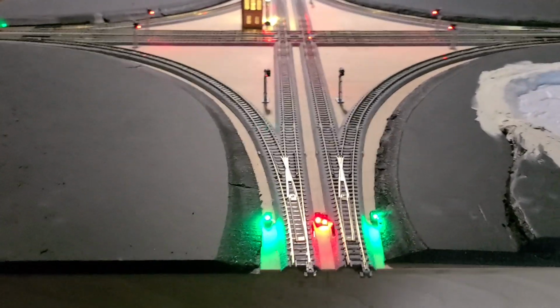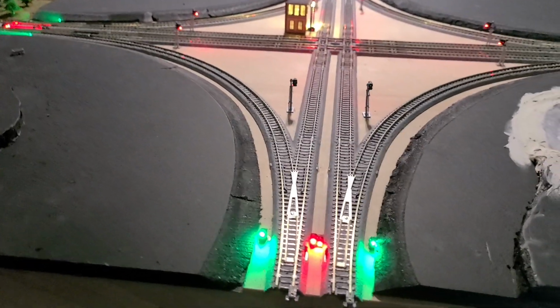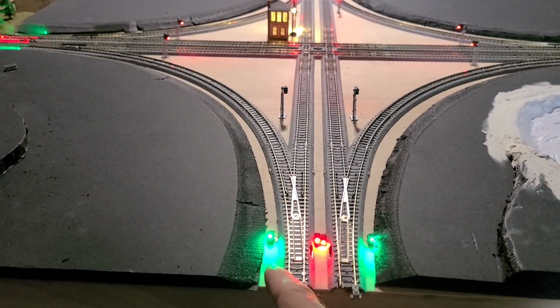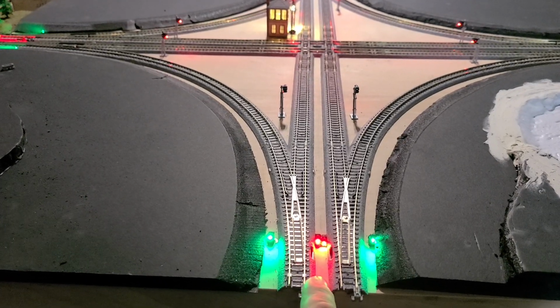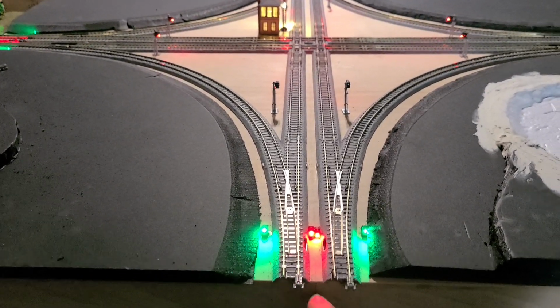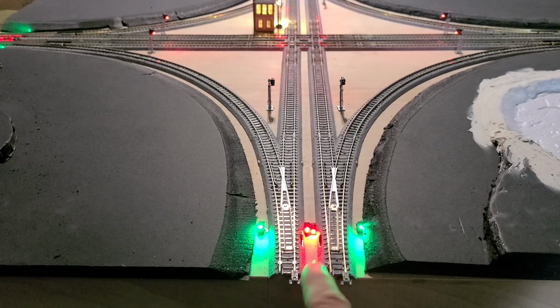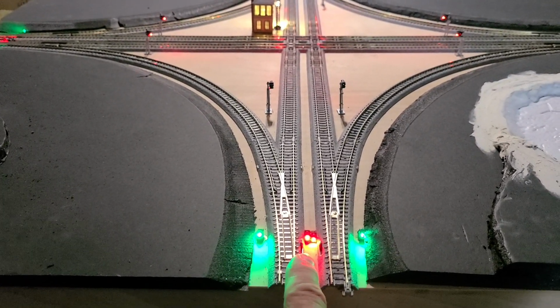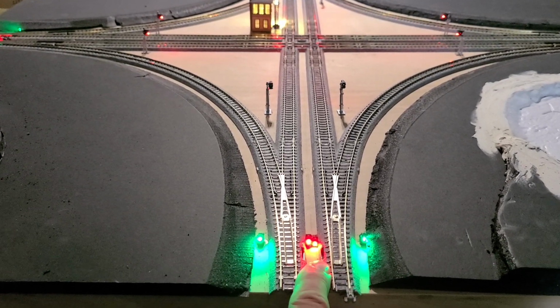So one big thing I wanted to talk about here is because we use Kato for T-TRAK, and we're using these NCE SwitchKats underneath to throw our switches and to give us our visual indication on where that switch is.